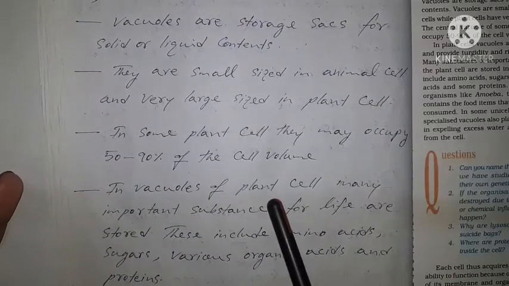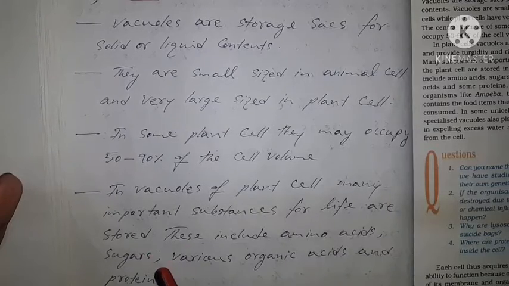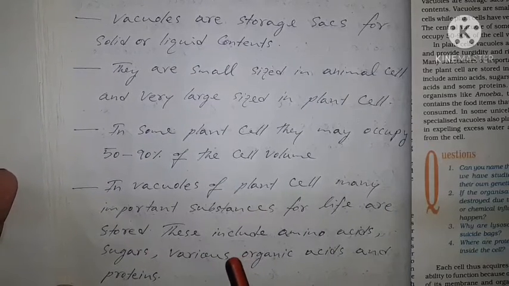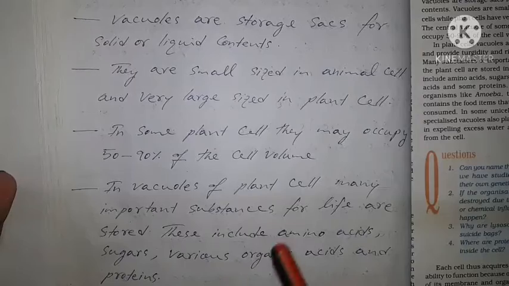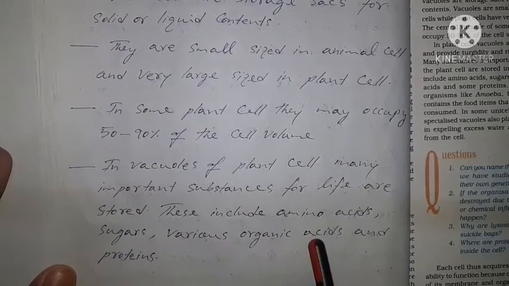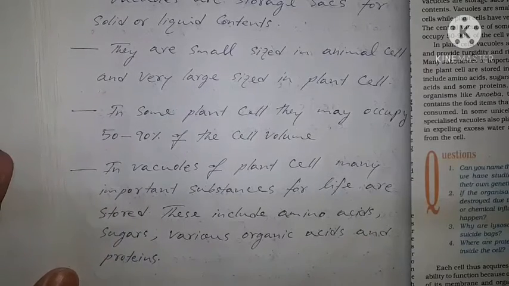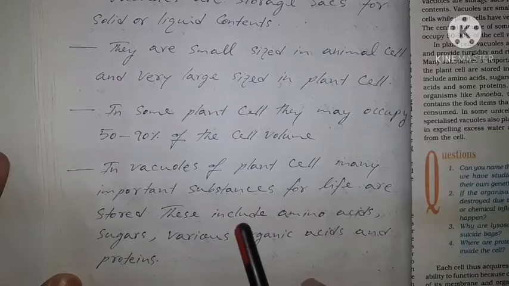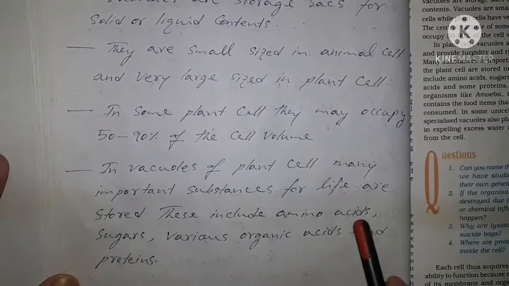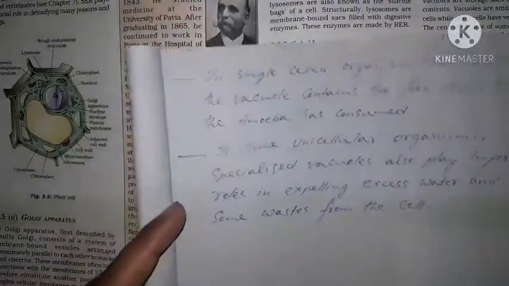In the vacuoles of the plant cell, many important substances for life are stored. These substances include amino acids, sugars, various organic acids and proteins.